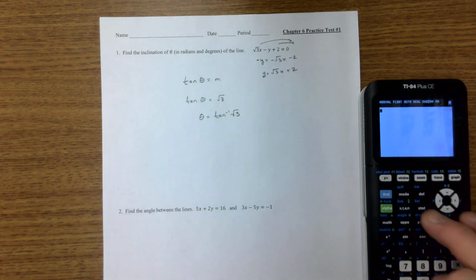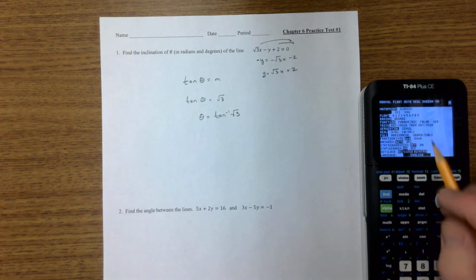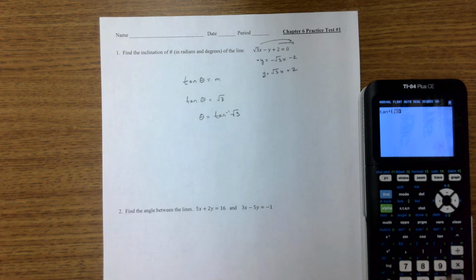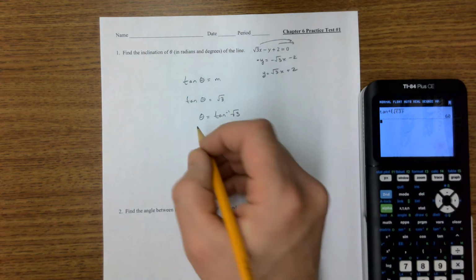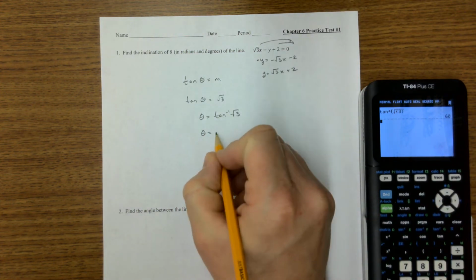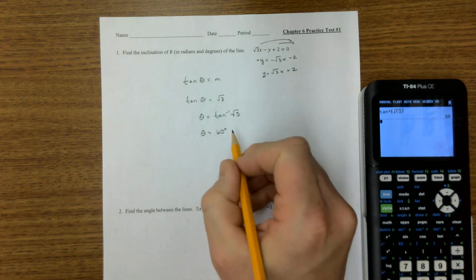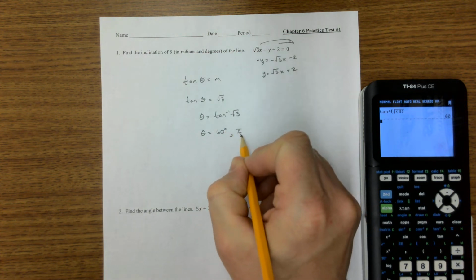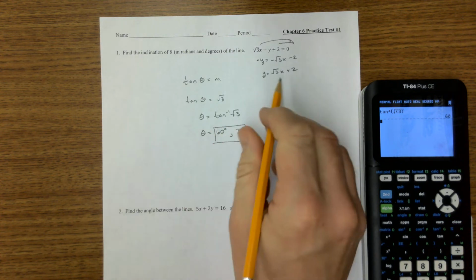Grab my calculator. Let's make sure it's in degrees. I'm going to put it in degree mode here, and inverse tangent of square root of 3 is 60 degrees. And that should make sense because root 3 was a tangent value on the unit circle, and 60 degrees is pi over 3.